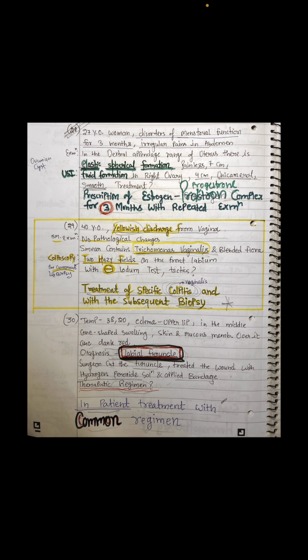When you see that the smear of the patient contains yellow discharge, and you see Trichomonas vaginalis is there and blended flora, so you have to treat the specific colpitis, which is trichomonas vaginalis, and we will take the biopsy from the patient to rule out cancer.